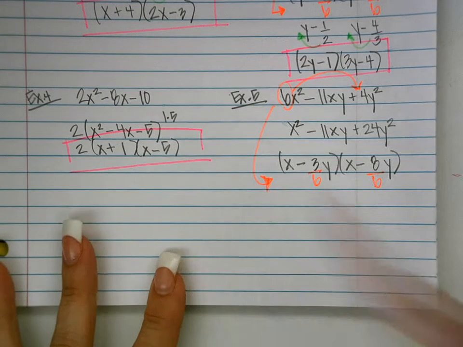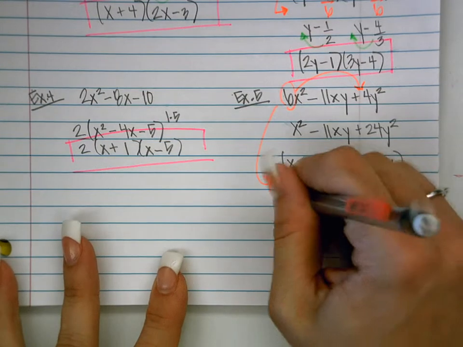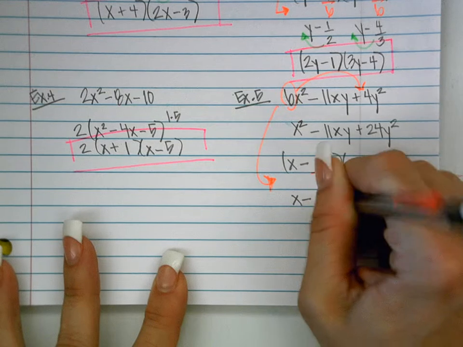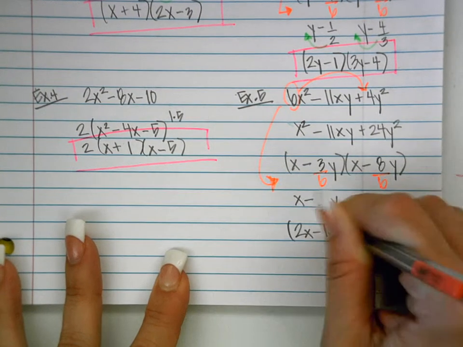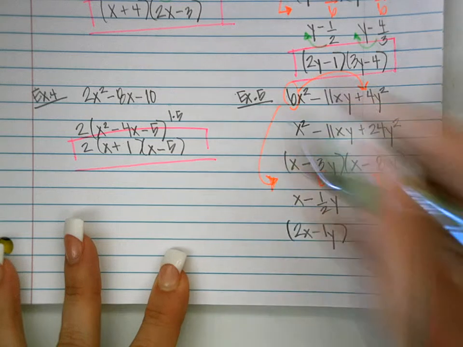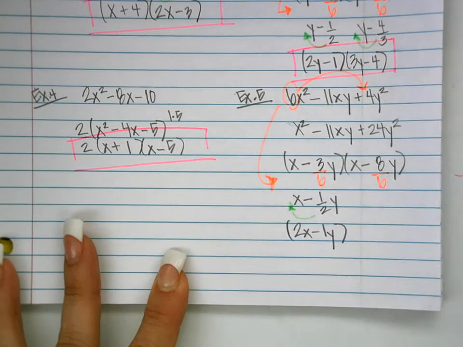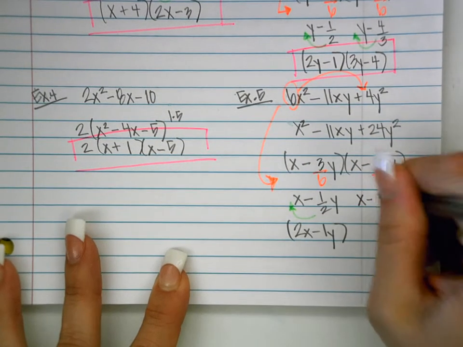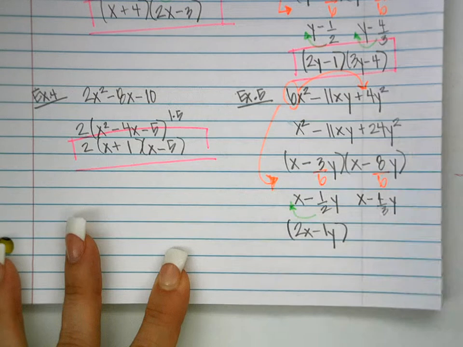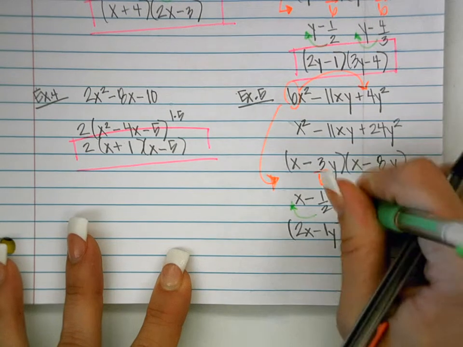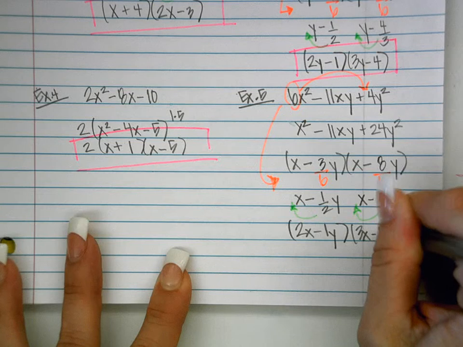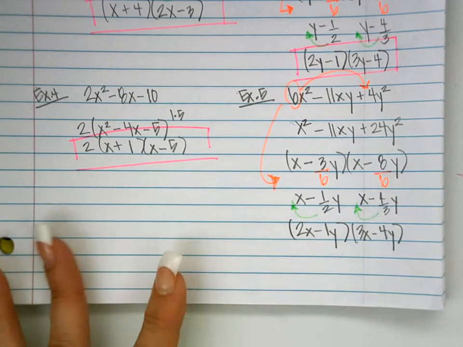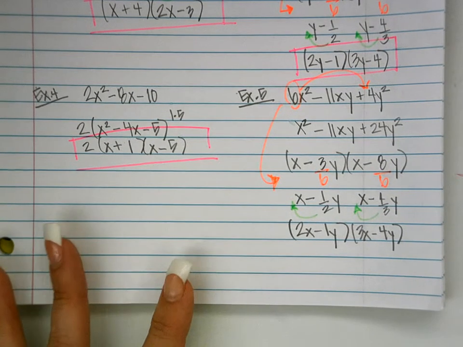So here, you reduce, you should get x minus 1/2 y. So it becomes 2x minus 1y. So bring this up. Same thing here, that reduced to x minus 4/3y. Bring this up. So you should get 3x minus 4y. Sorry, I did the same one twice. My bad.